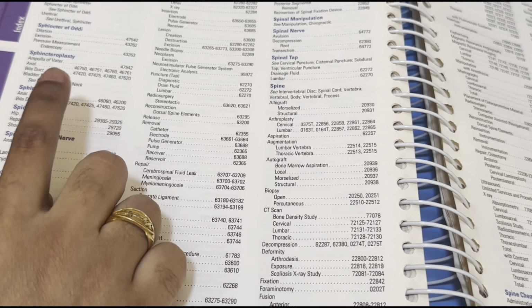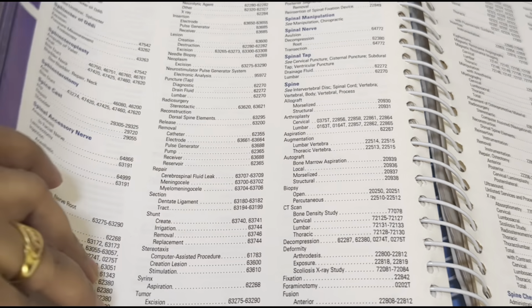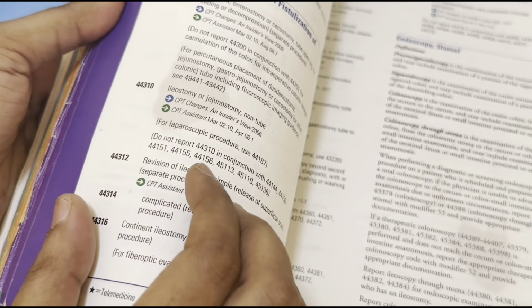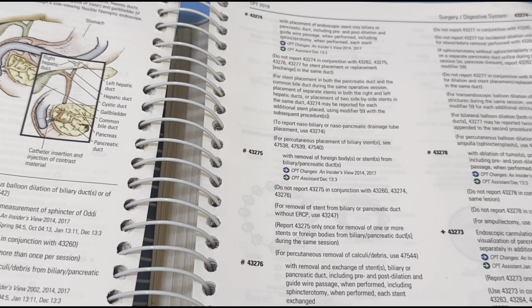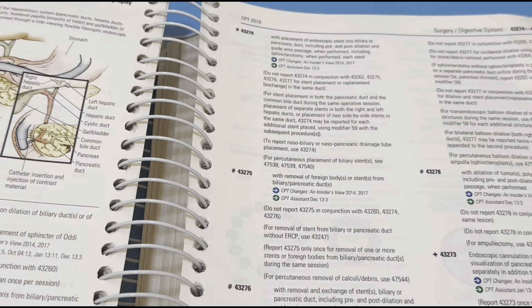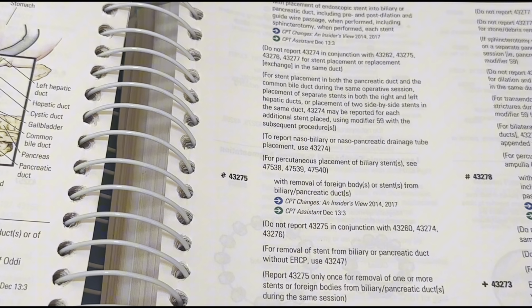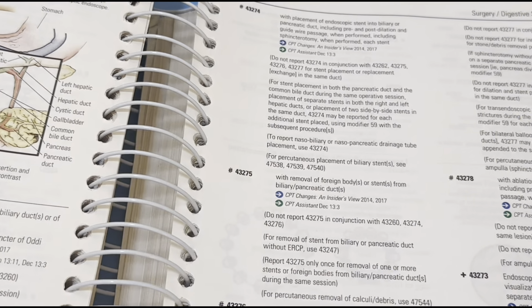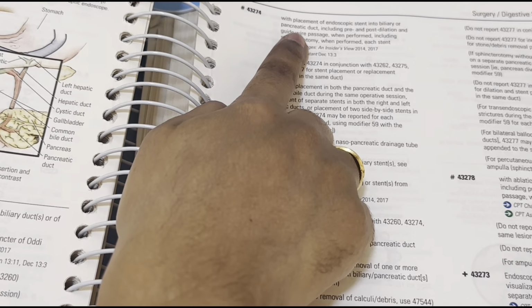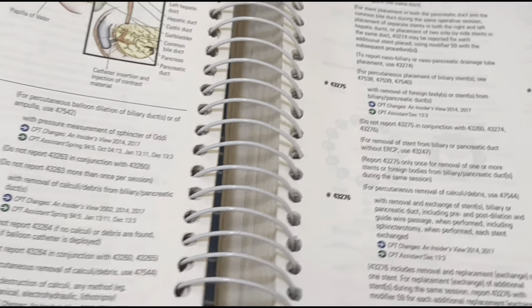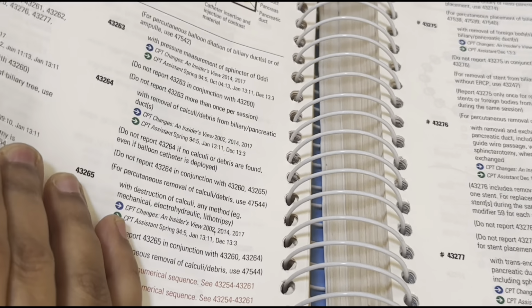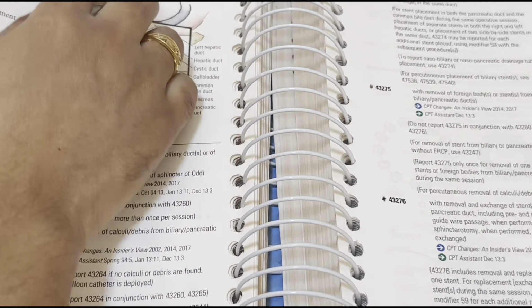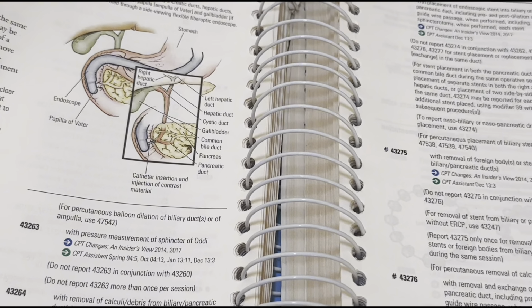Okay, so let's take this code 43274. Go to the registry system and take 43274. See, 43274 is here. This is not the first code. See the description, it is starting just before this code. So go here and check where the beginning of this code is. All these are not the initial code. Go to the initial code, which is here, 43260, ERCP. ERCP is the initial code.